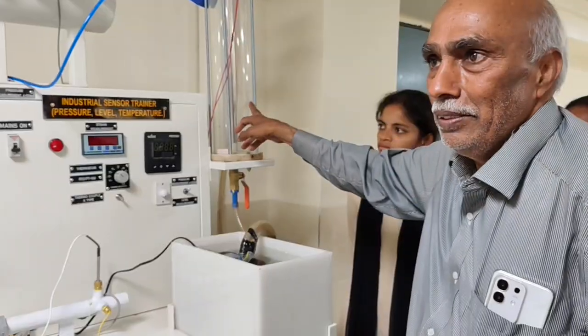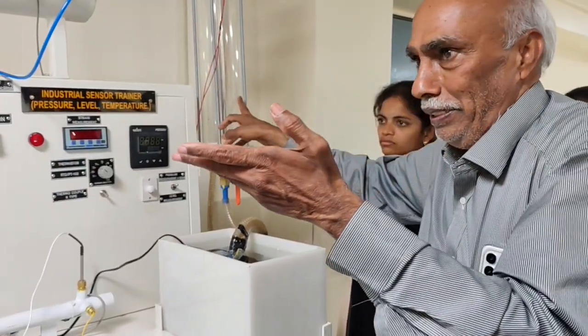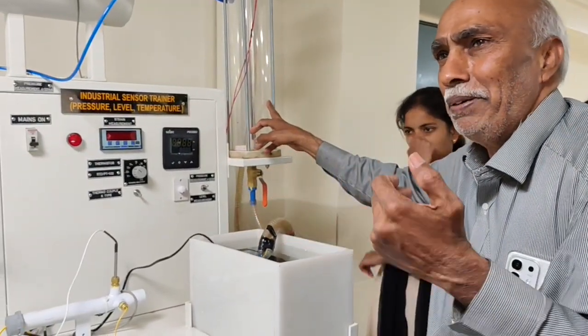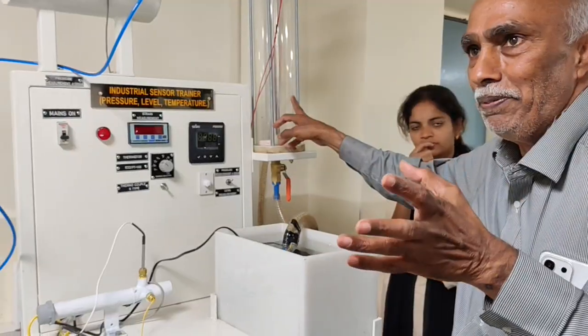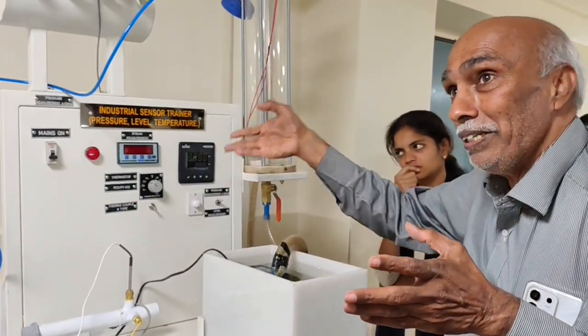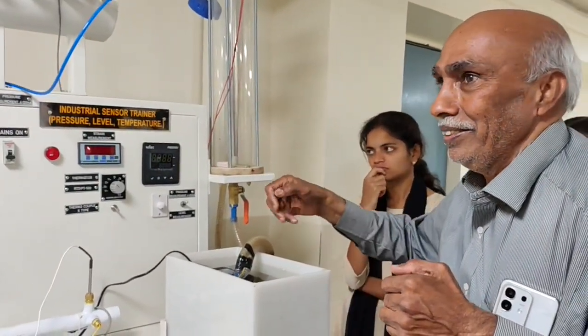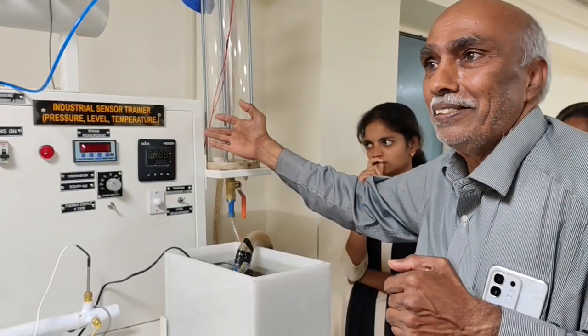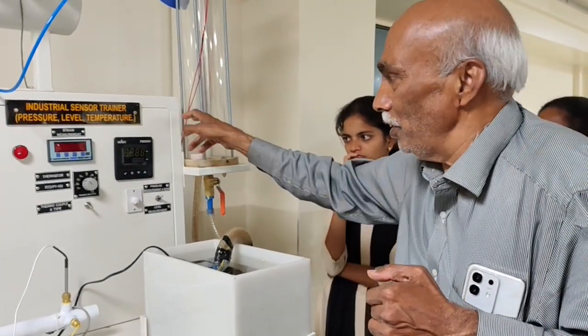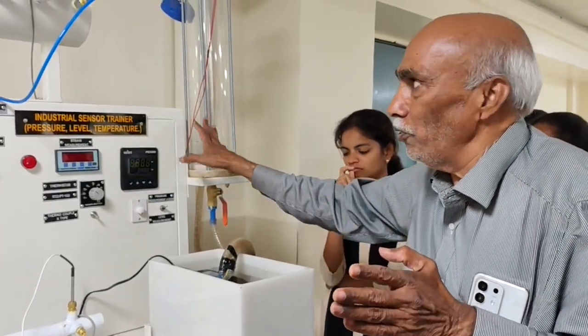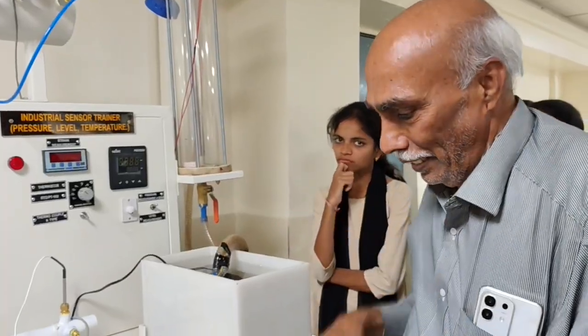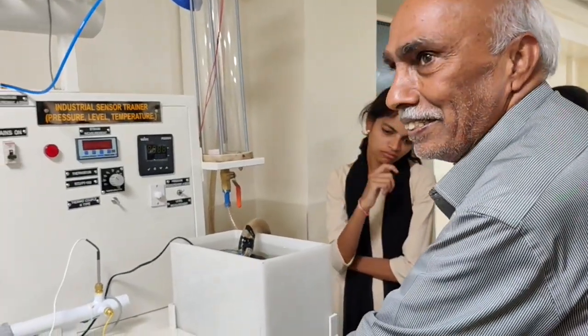But here, liters and everything, any layman can study. But engineering, technical people have to study how it is working. What is the output coming from this? That they need to study. That is what I am telling you. They are all 4 to 20 milliamps output. That is why it is called an industrial sensor kit.